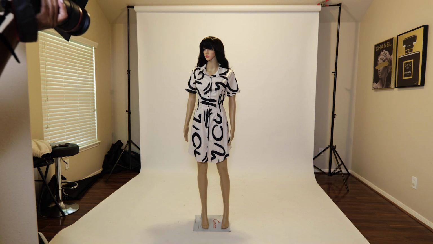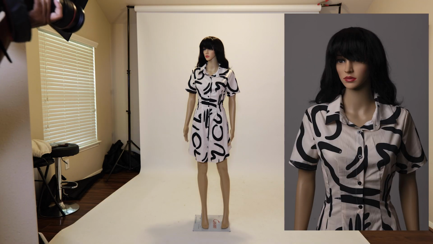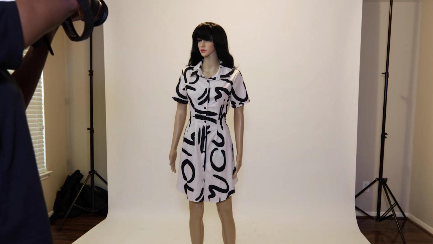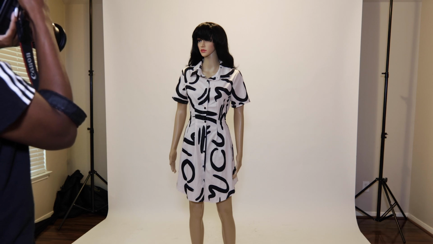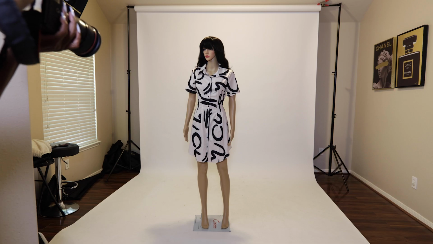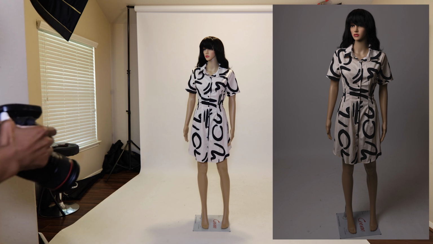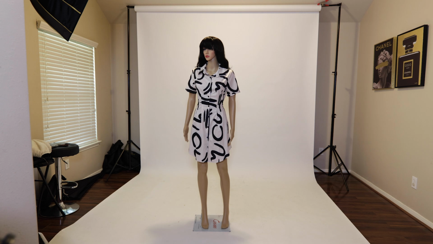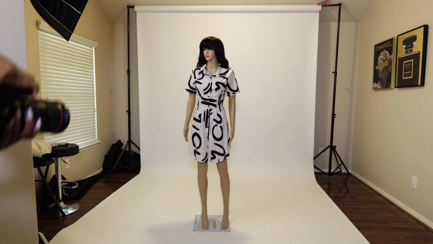I'll take it close up. So I feel like the images, they are just a little bit darker, just because we do have that diffusion on there. I'm gonna take one wide. And then I wanna go ahead and take up my light. So I'm gonna change my light from 1/16 to 1/8, and let's just see how that looks.